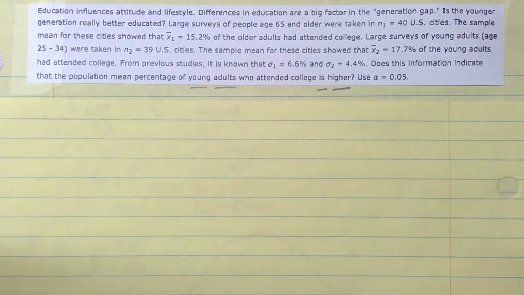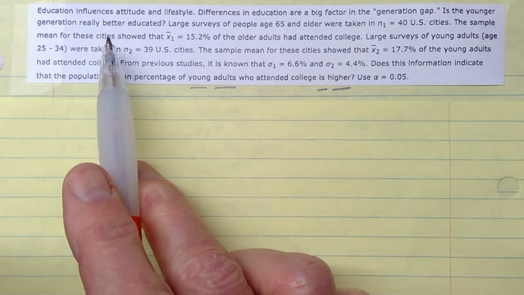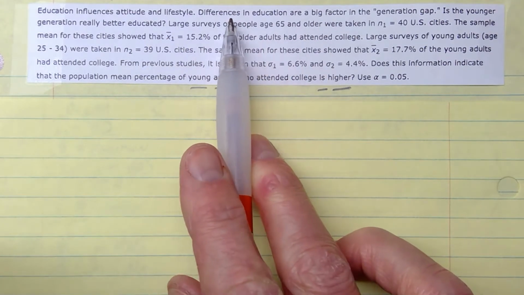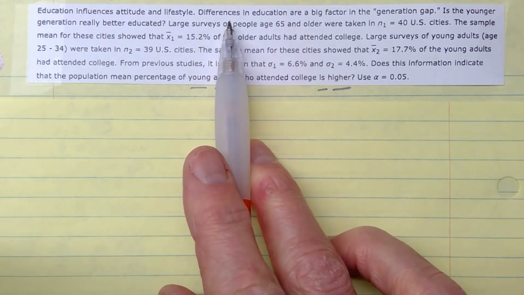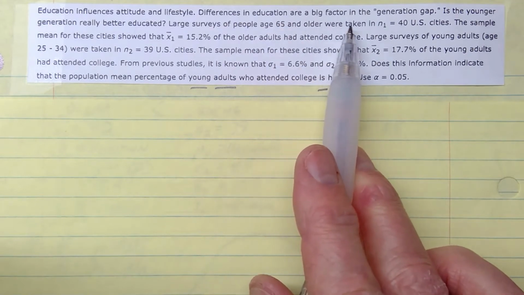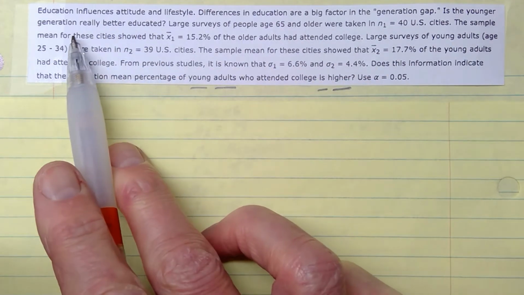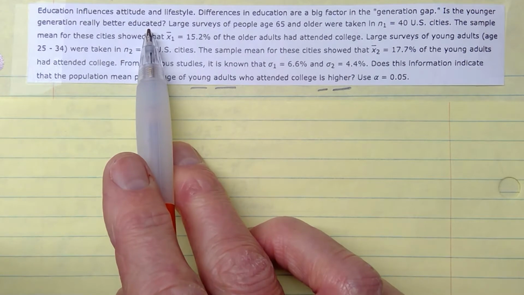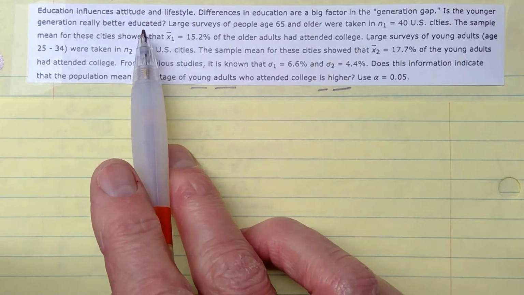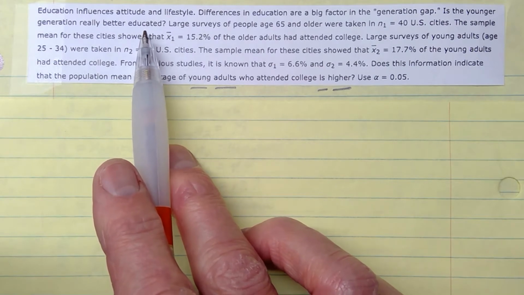All right, so let's start with looking at this problem here. Education influences attitude and lifestyle. Differences in education are a big factor in the generation gap. Is the younger generation really better educated? So they're going to compare younger people to older people. That's going to be our two populations. We're going to see if they're different. Of course they will be, all right? Nobody's exactly the same, but we're going to see if they're different enough to matter, if they're significantly different.